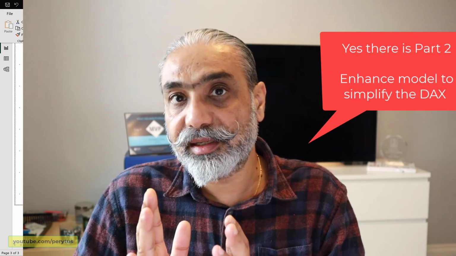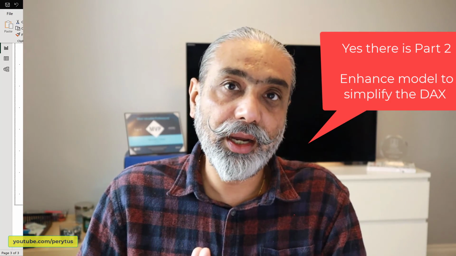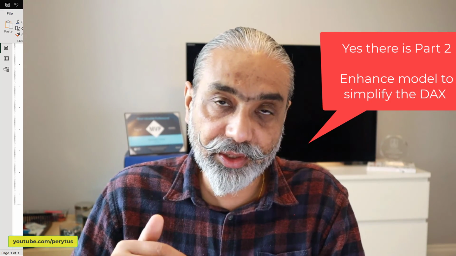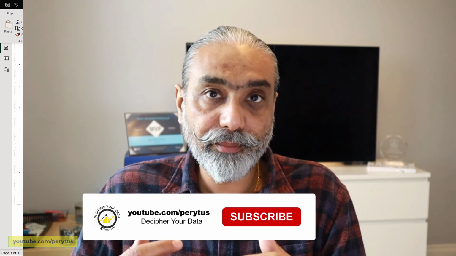In part 2 of this video, I'm going to take the simple route of enhancing the model and then writing the same DAX code, and it will be much simpler to work with if we have a better model.